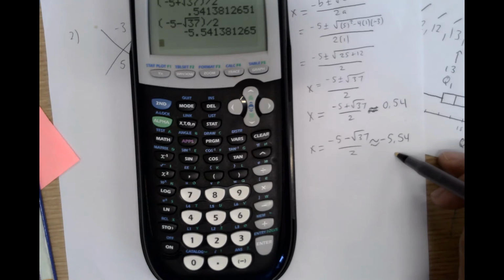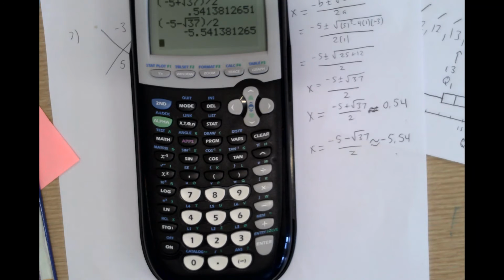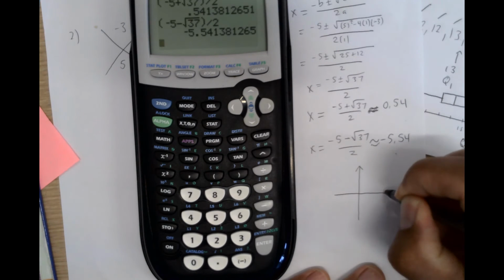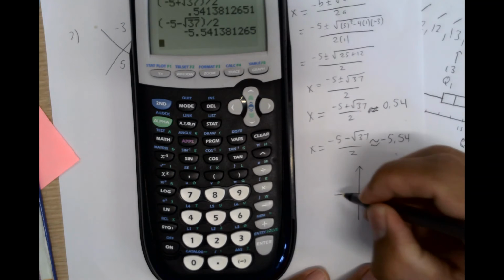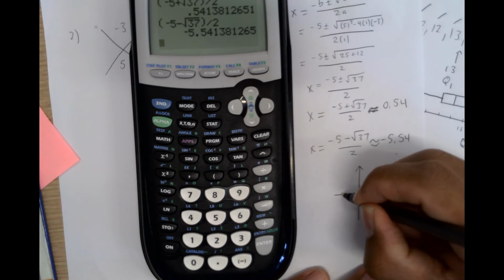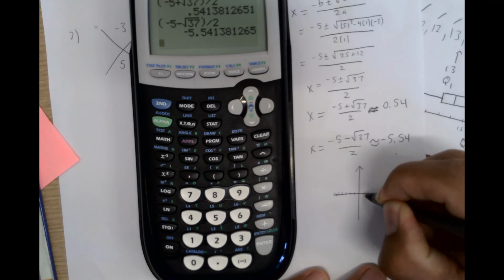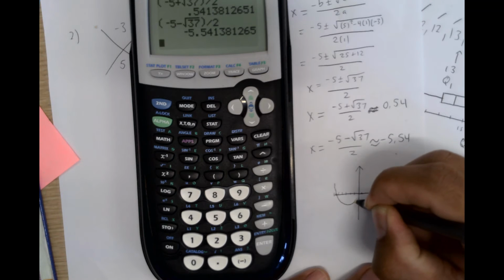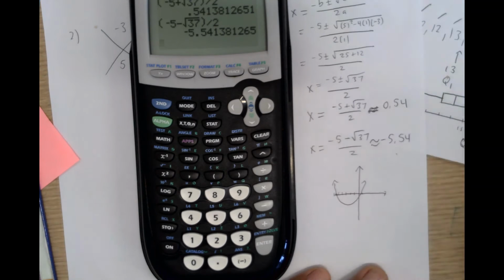So again, what this means is that on the graph, those are the points at which it crosses the x-axis. If I were to sketch my graph, I can see that it would cross at about negative 5.5, which is about right here, and 0.5, which is right here. So you can see that my graph would look something like that. I could just sketch my graph like that based on the x-intercepts, right?